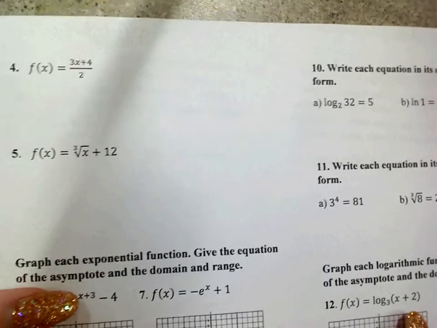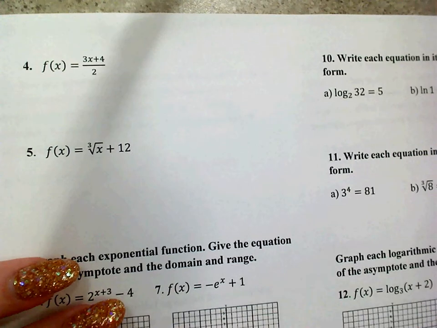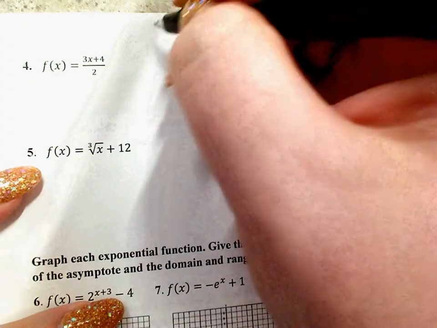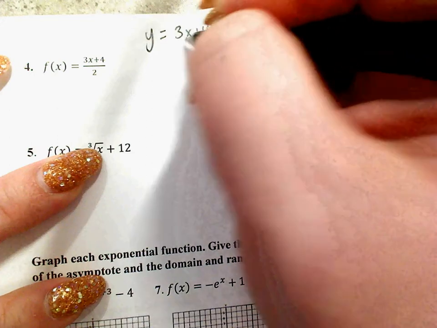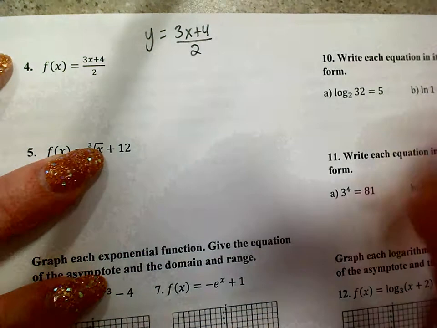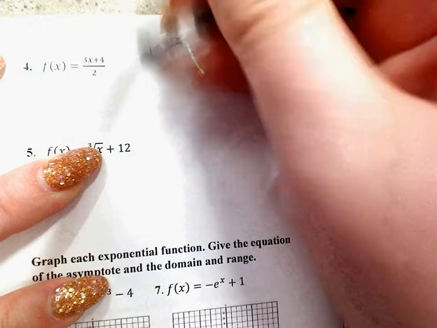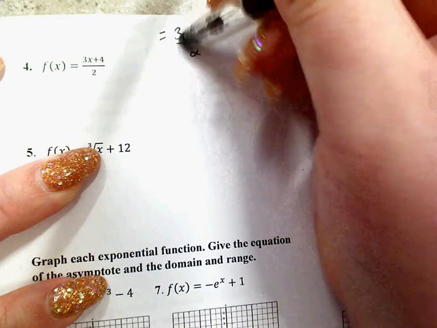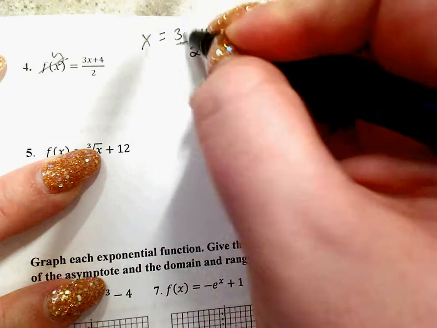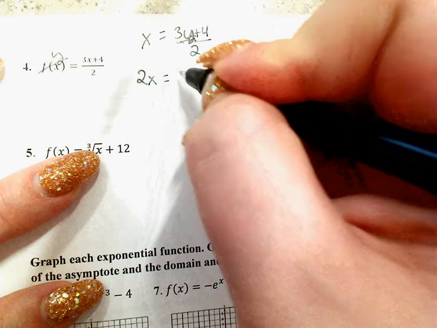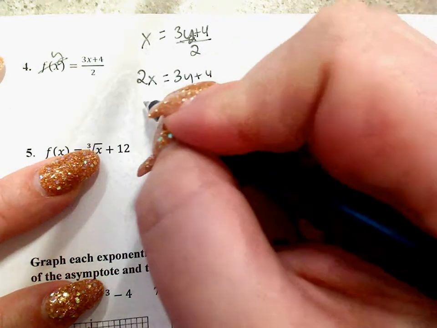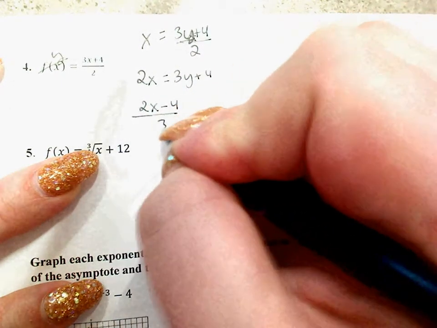Number 4. Y equals 3x plus 4 over 2. I'll just go ahead and switch it. So x equals 3y plus 4 over 2. I'm going to solve for y. First I'm going to multiply by 2. So 2x equals 3y plus 4. Then I'm going to subtract 4. And then I'm going to divide by 3. And that would be y inverse.